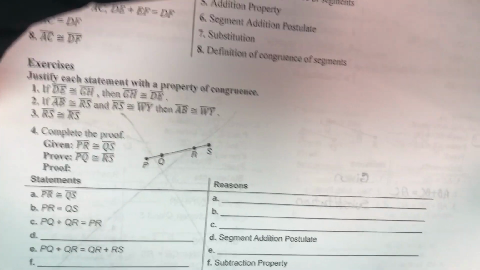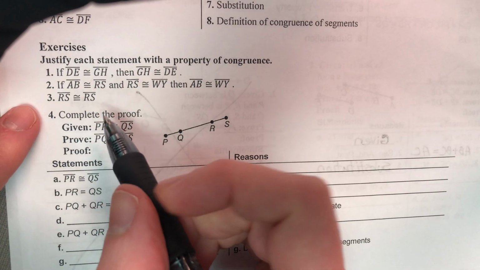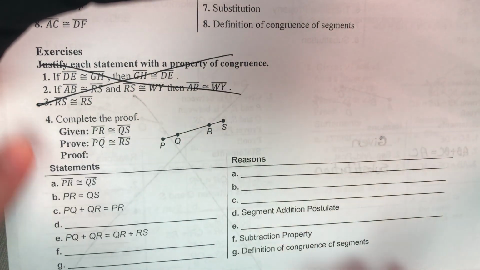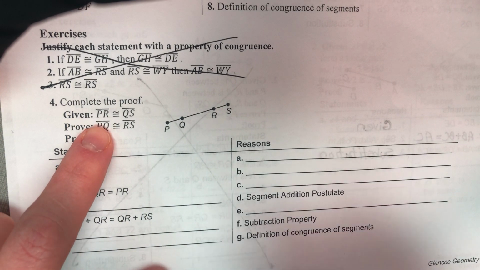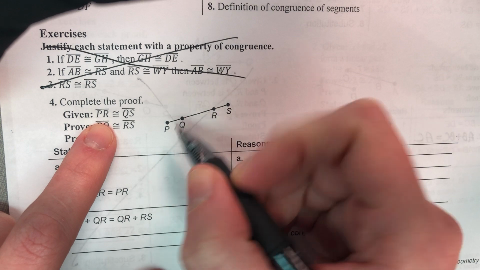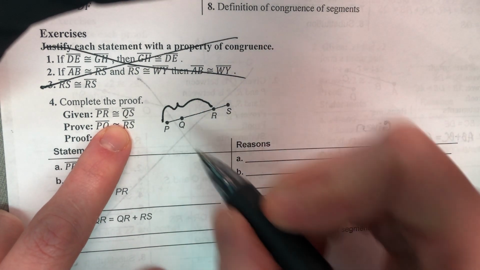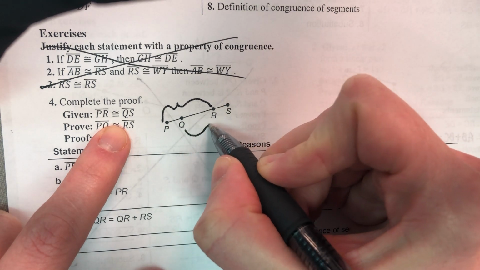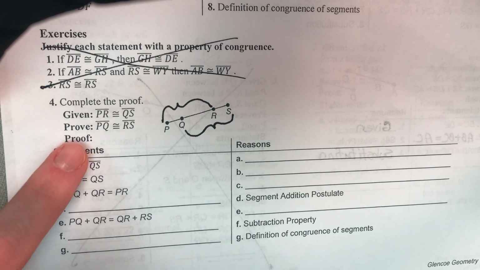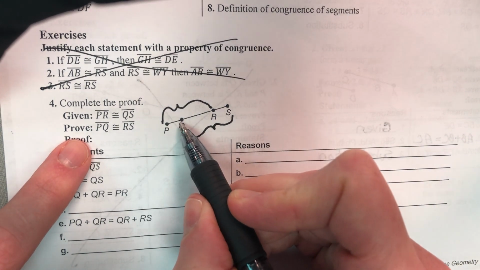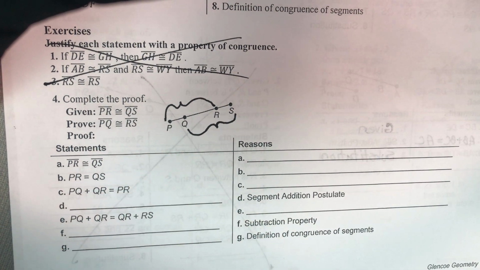Now, down here at the bottom, we have a proof to work through. We're going to skip these first three statements and work on our proof. It says, given that segment PR, which is from here to here, is congruent to segment QS. So from here to here. Those are congruent. Prove that segment PQ is congruent to segment RS. So that's what we're trying to prove.